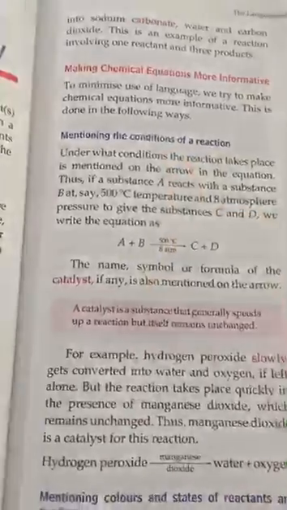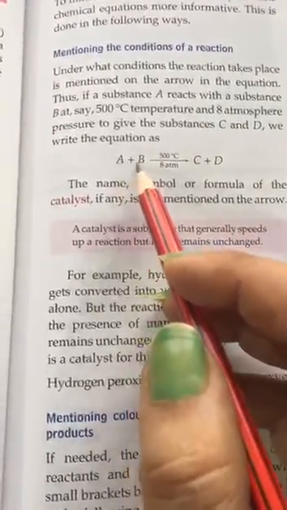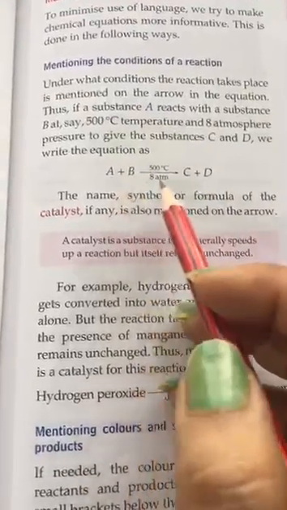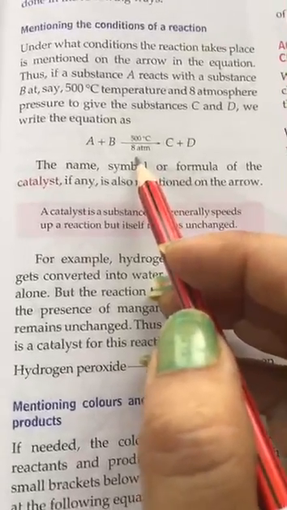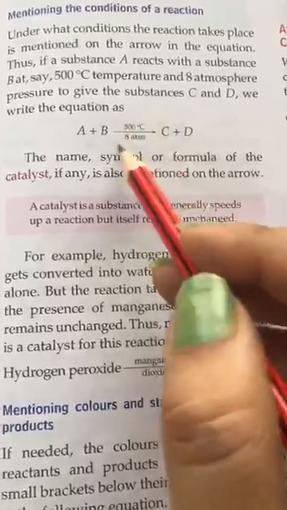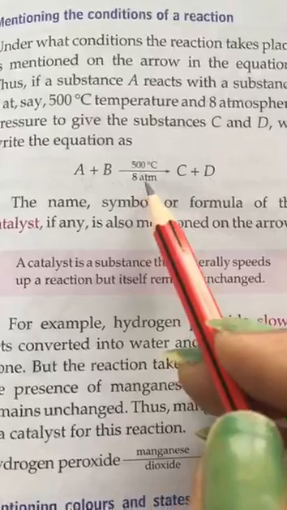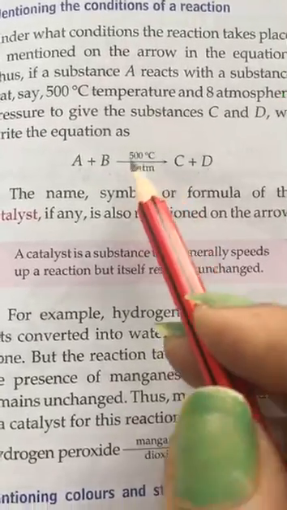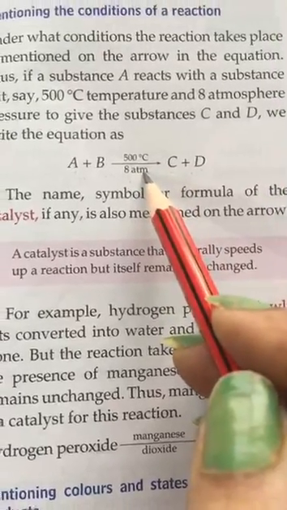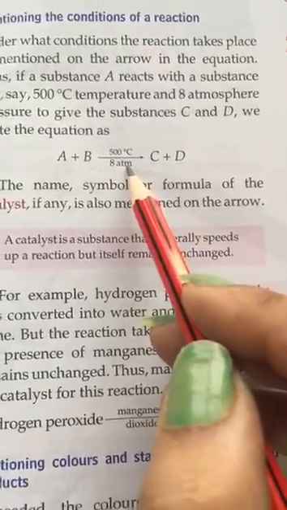First, mentioning the conditions of a reaction. For example, if we write A plus B changes into C plus D, we don't know at how much temperature and how much pressure we need when A plus B will change into C plus D. So these are the conditions. The temperature should be 500 and pressure should be 8 atmosphere. These conditions should be written above or below the arrow. By writing these conditions, we can make chemical equations more informative.